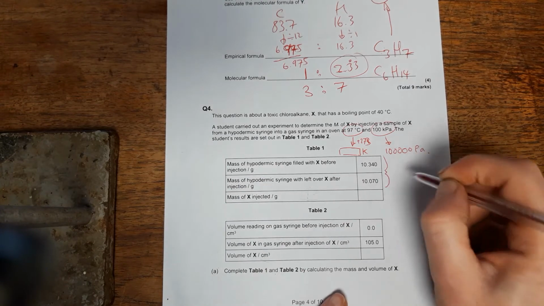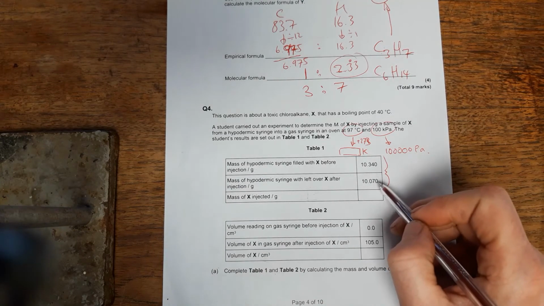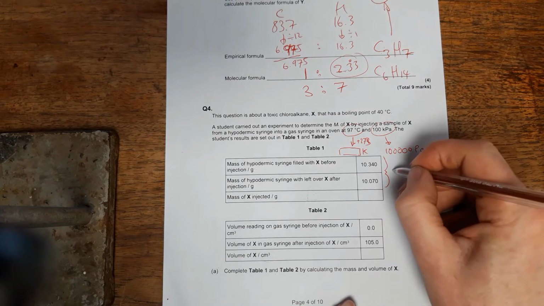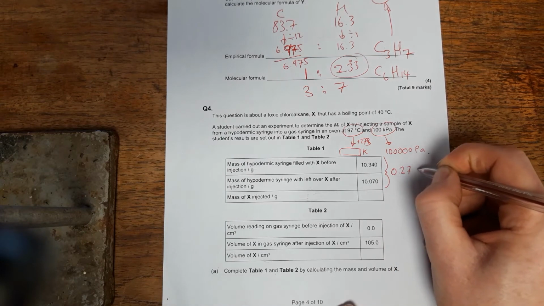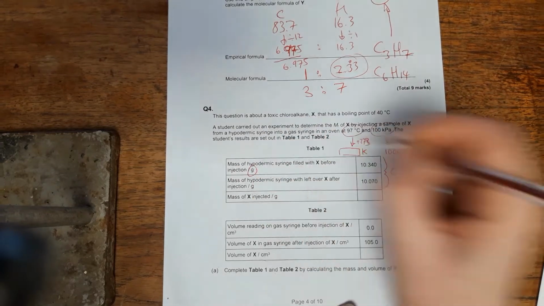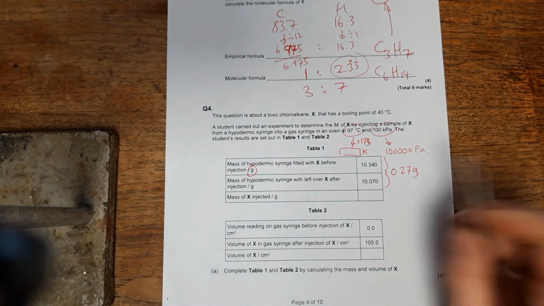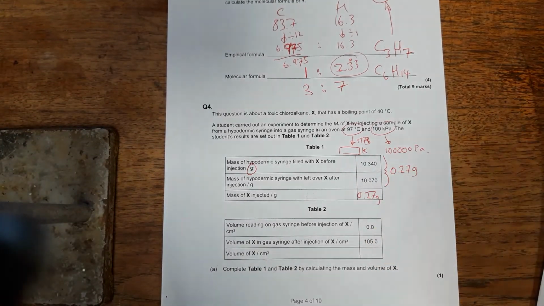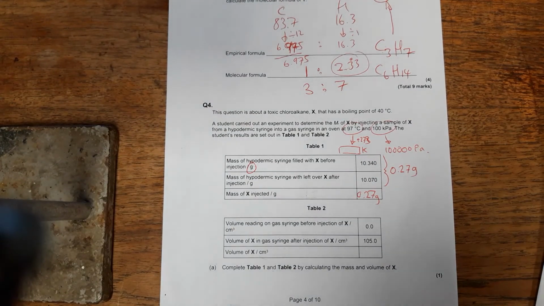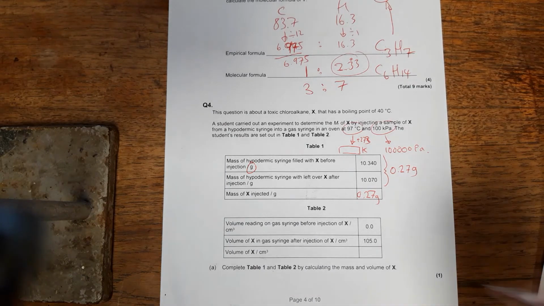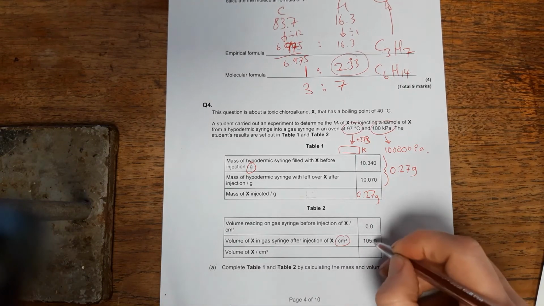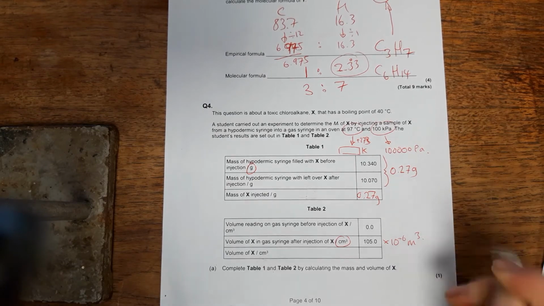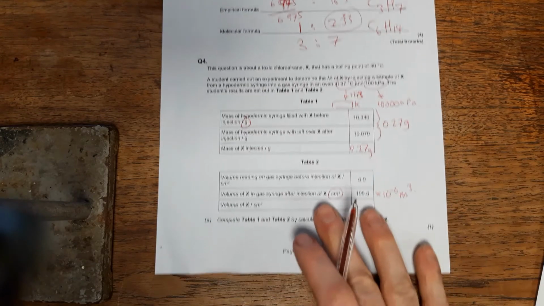So I can see here that 0.27 grams has been injected. I think, just mental arithmetic. 0.27 grams of this sample. This produced a volume in centimeters cubed of 105, so that's 105 times 10 to the minus 6 meters cubed. So what have I got so far? I've got a temperature.